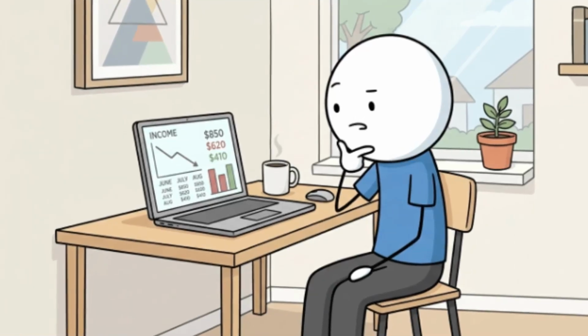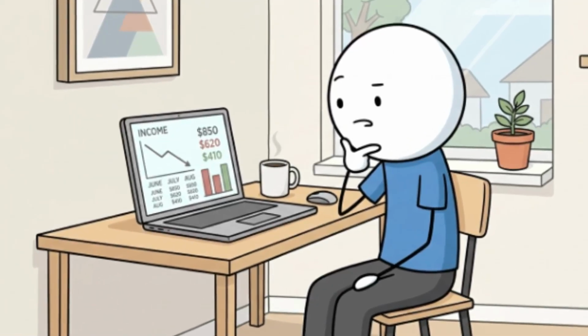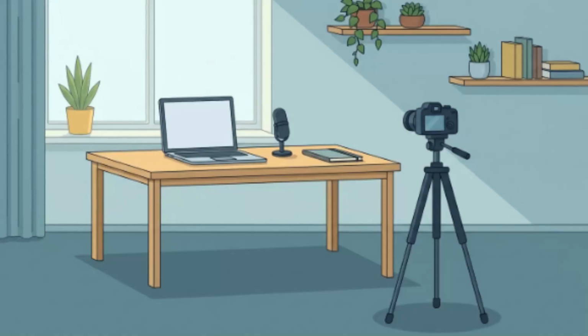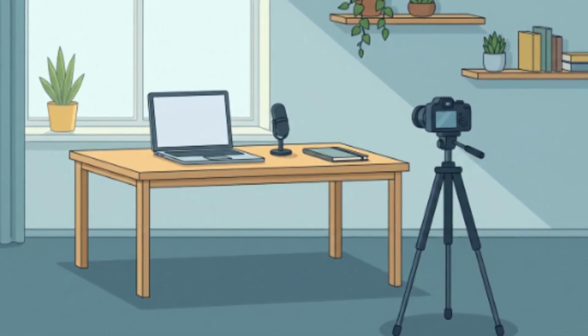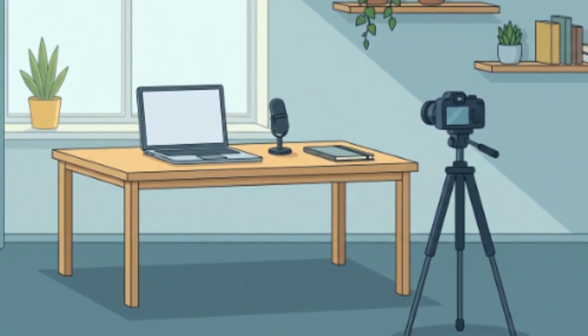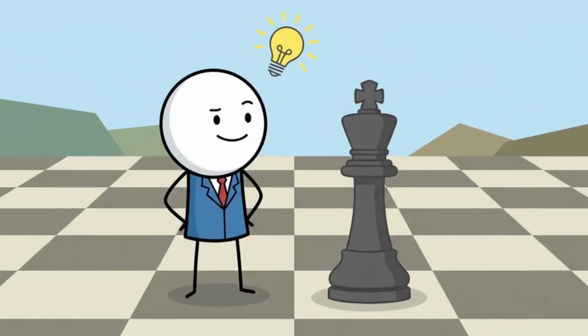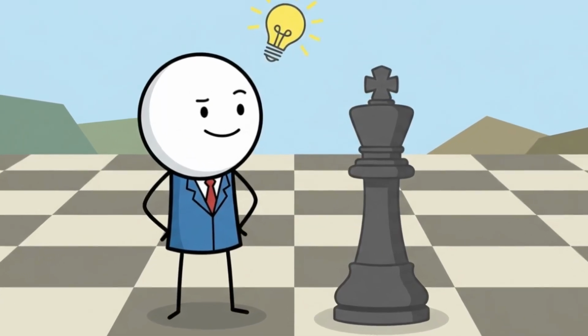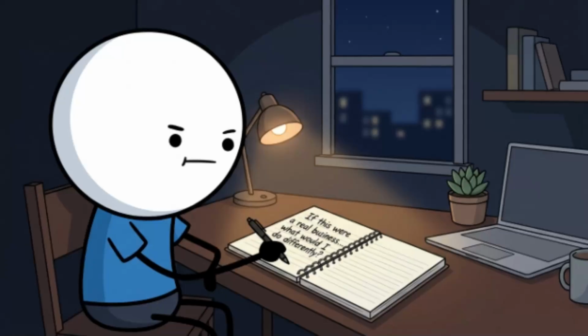Most residential builders compare Buildertrend and CoConstruct completely the wrong way. They compare feature lists first. But here's the truth no one tells you. The better platform is usually the one that fits your workflow naturally, not the one with the most tools.